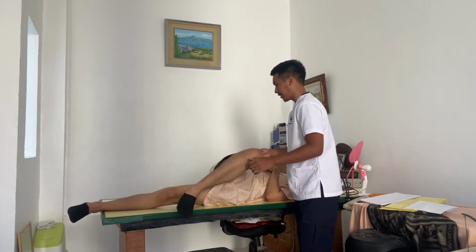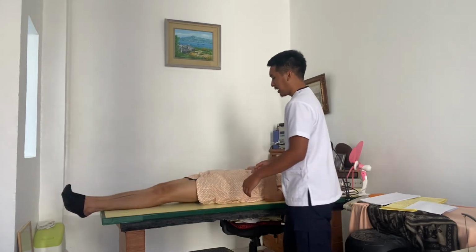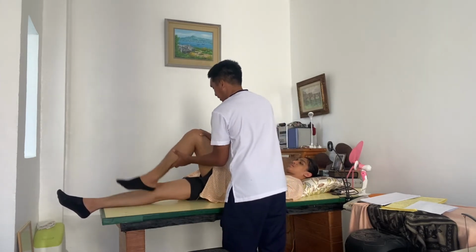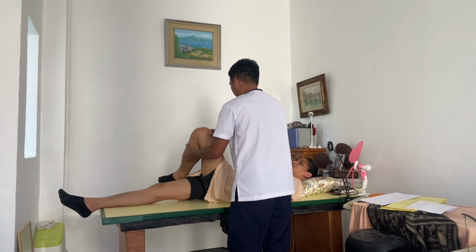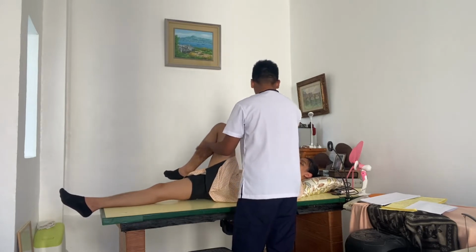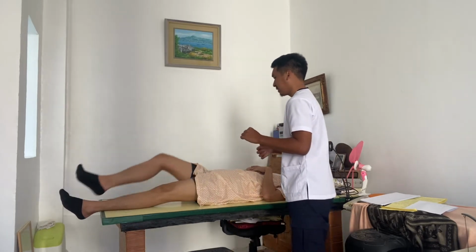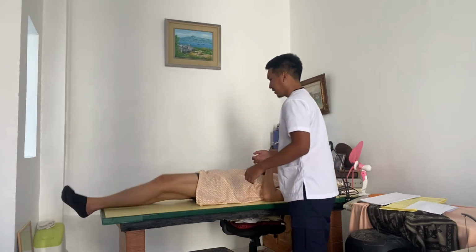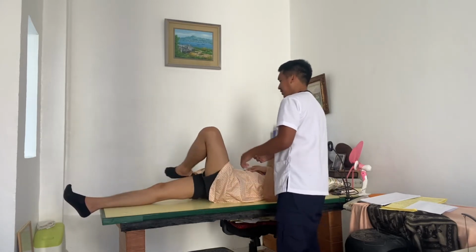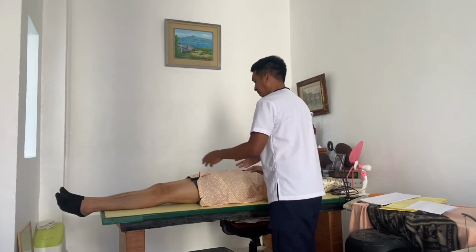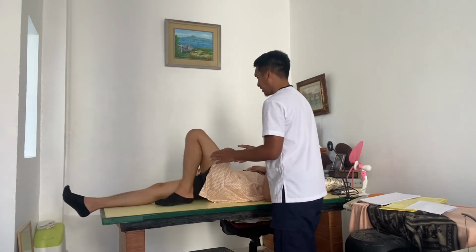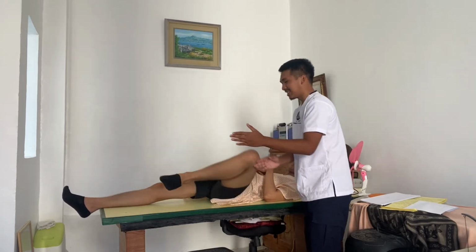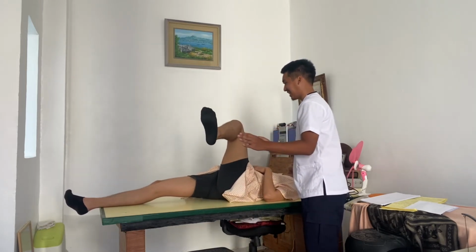Okay, then his other leg. There. And then, I'll ask him to bend his knee and turn his lower leg and foot across the midline. There. There, very good. And then ask him to bend his knee and turn his lower leg and foot away from the midline.